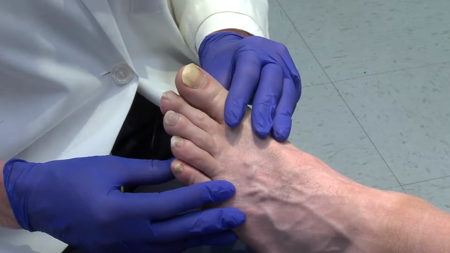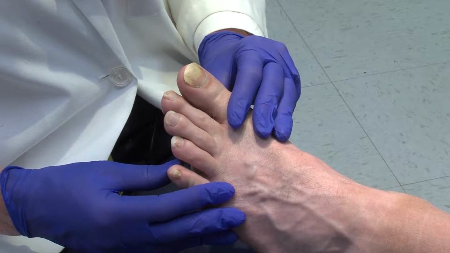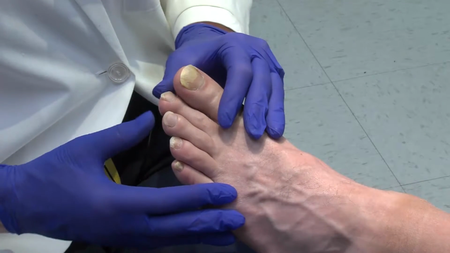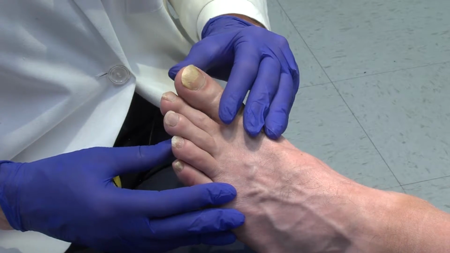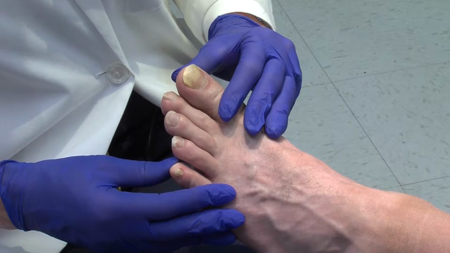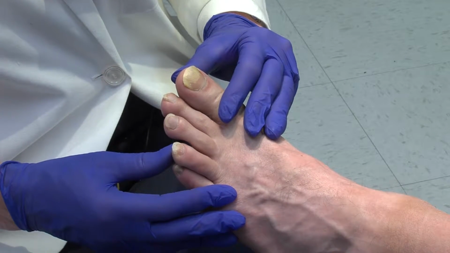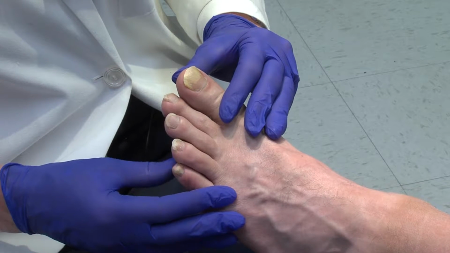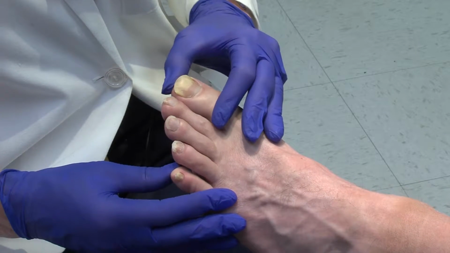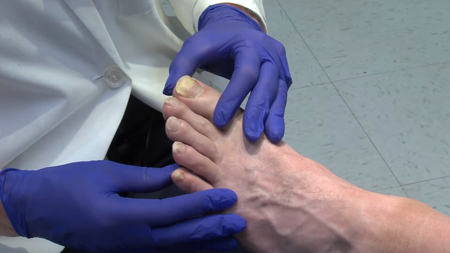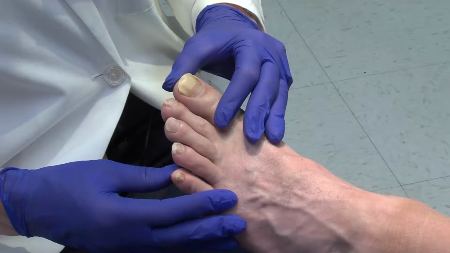When assessing nail status, there are several elements we want to be looking for. First, we want to look at the length of the nails. We want to look at the thickness of the nails. We want to look to see if the nails are cracking, crumbling, or splitting. And most importantly, we need to assess for onychomycosis or fungal infections of the nails.